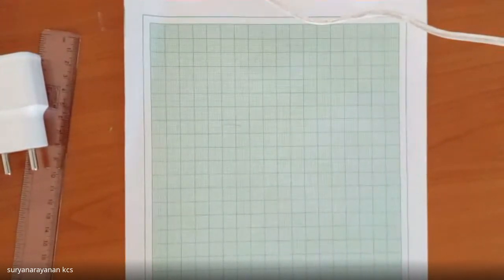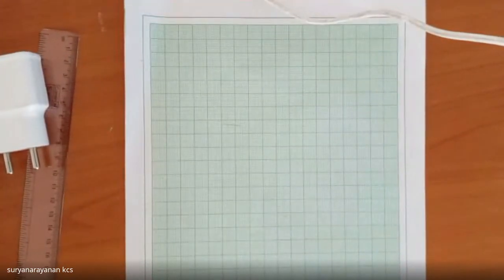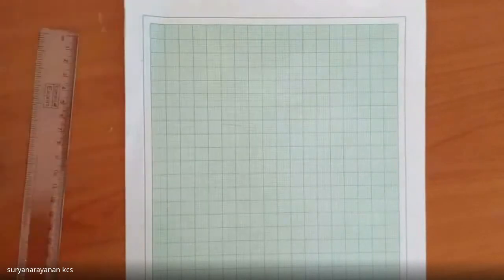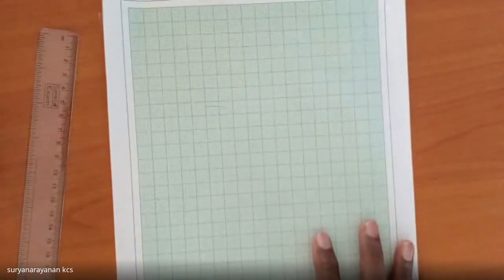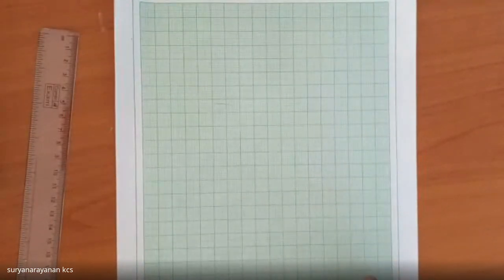Are you able to see the graph sheet on the screen? Yes, this is a graph sheet. All of you open your graph book and be ready with your graph sheet, my children.